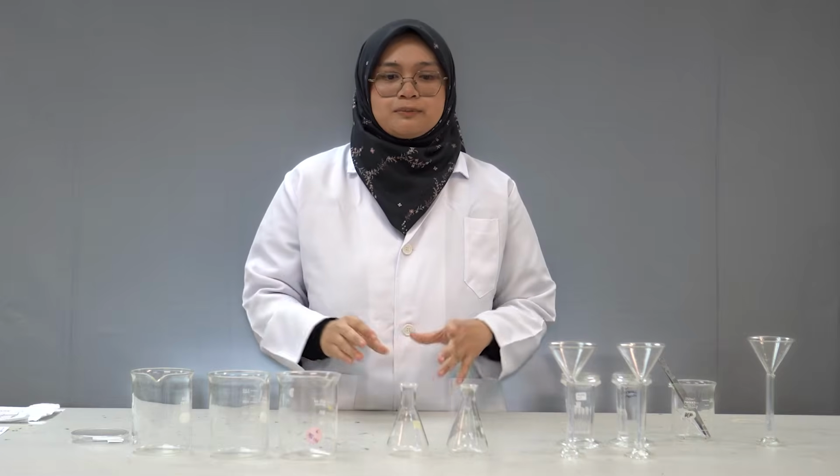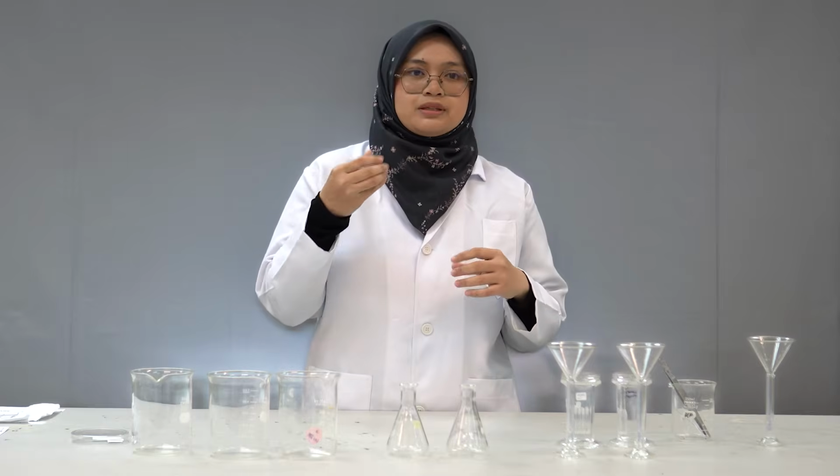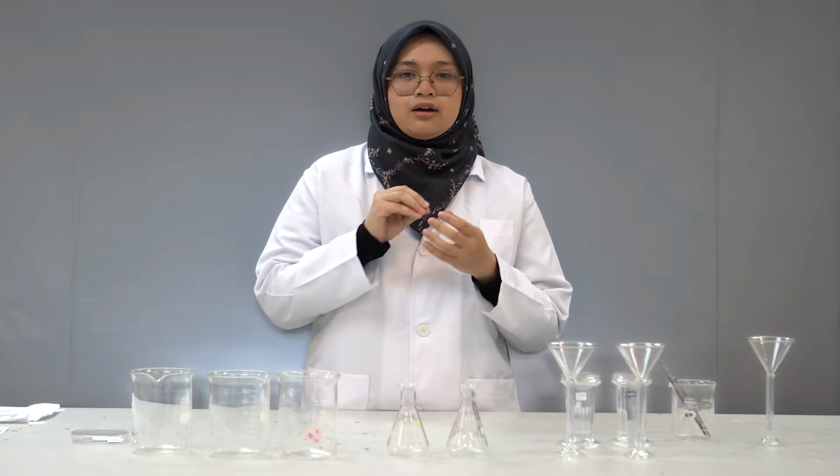After we plot the sample on the TLC plate, we have to see the TLC under the UV light.